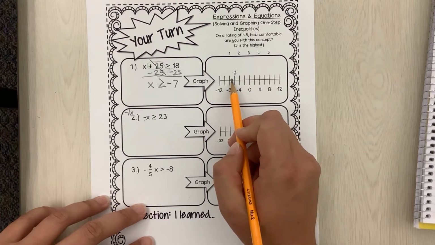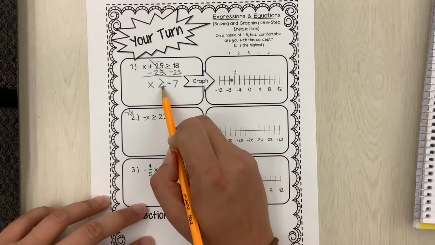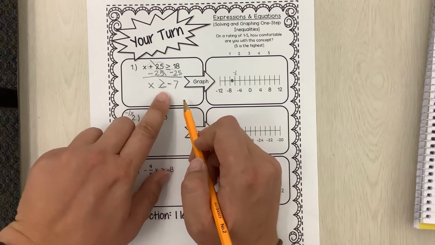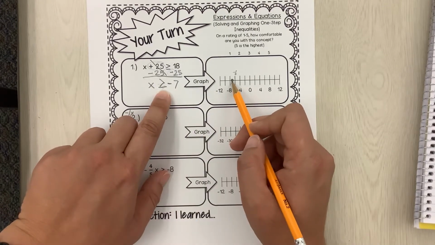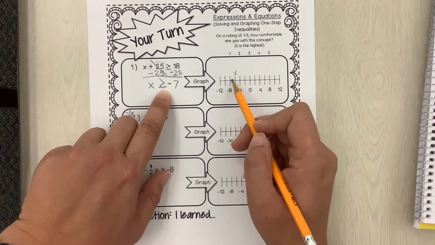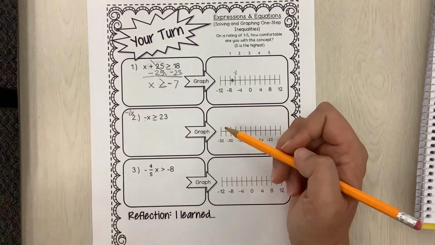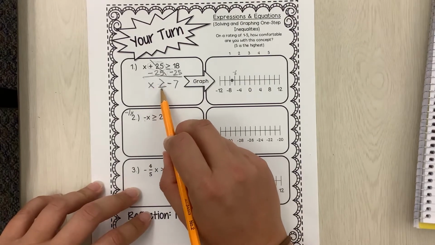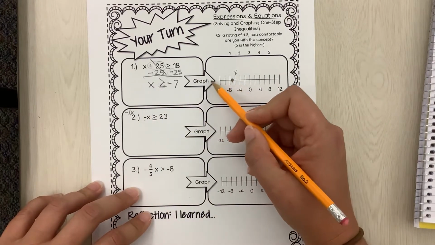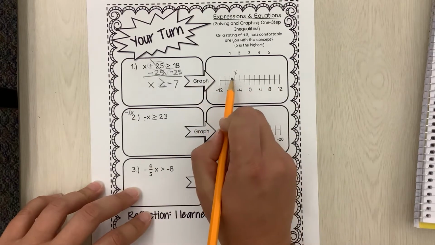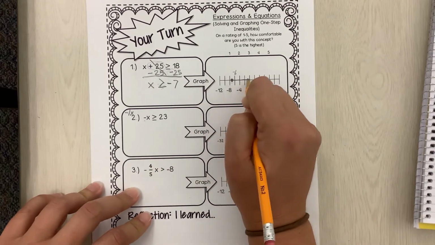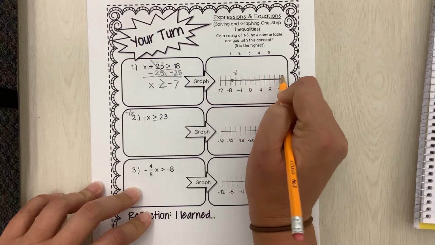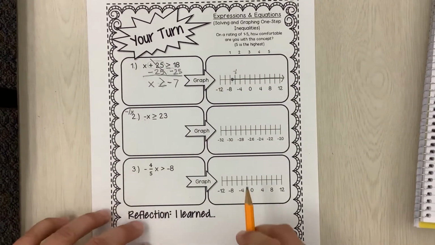I closed my circle because there is an equal to symbol. Could negative 7 be greater than or equal to negative 7? Yes, it could be equal to negative 7. So that's why I closed it, to show that it could still work. Okay, so let's look at this one. Now, it has to be greater than or equal to. If I go to the left, I'm getting smaller, smaller, smaller. So I have to go to the right. So I'm gonna make my line from my closed circle to go to the right.